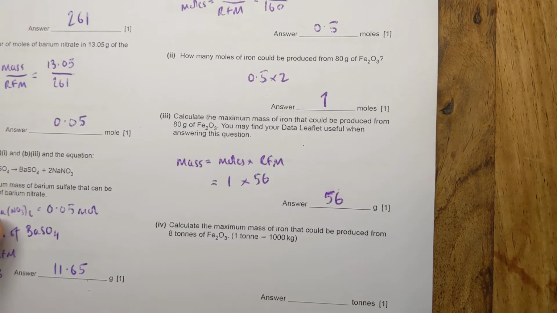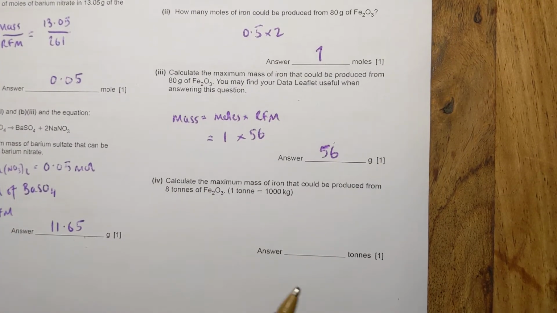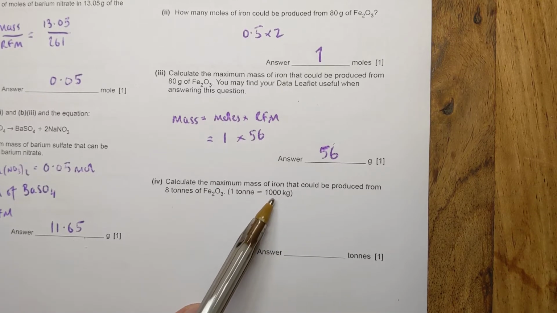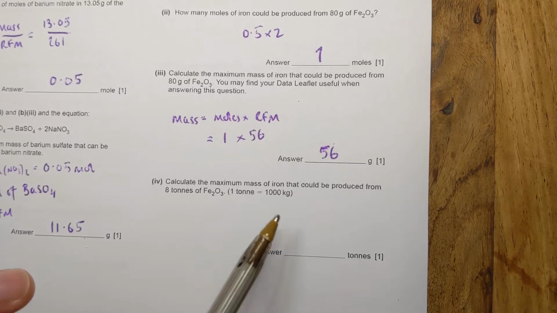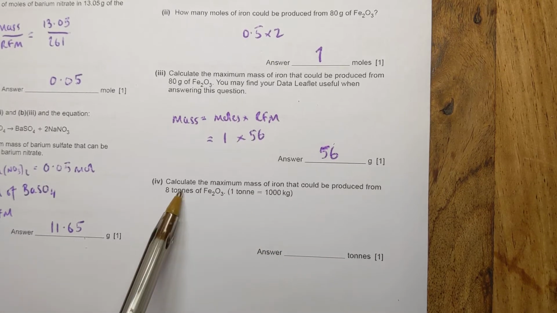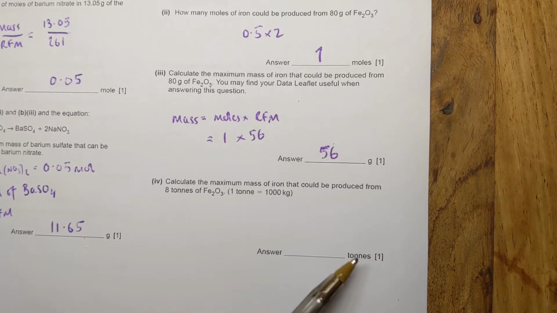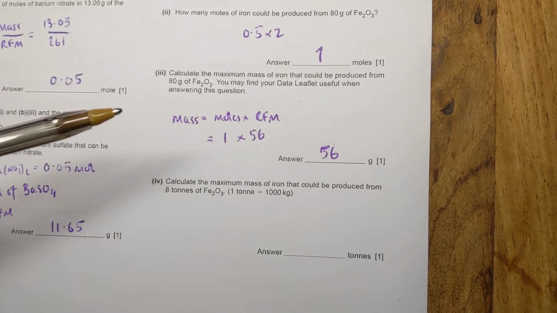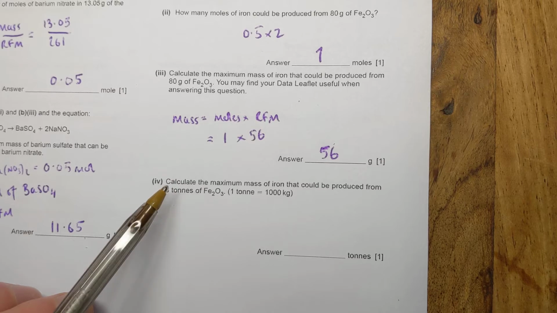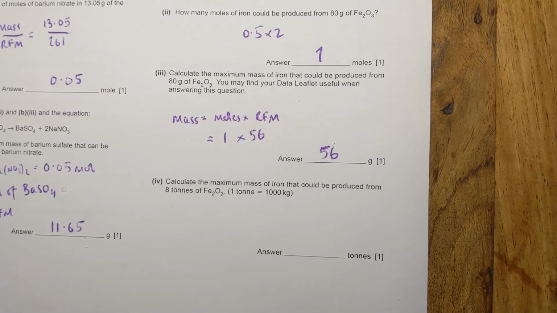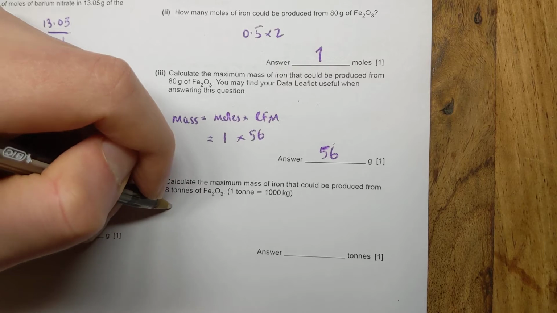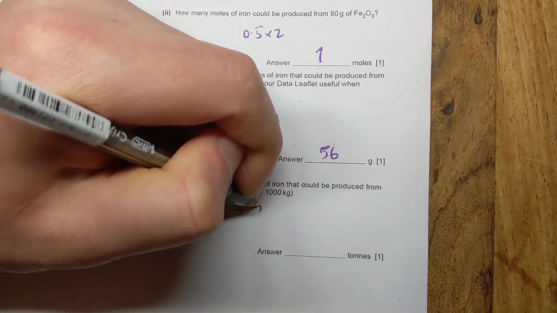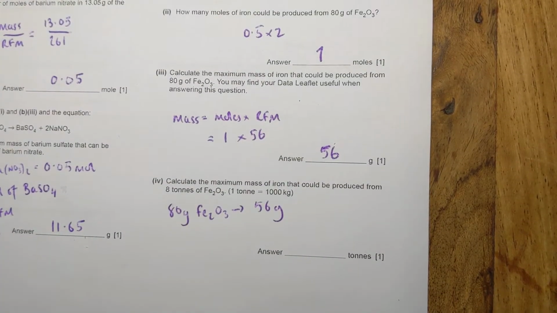We've got a very strange looking part 4 here. Calculate the maximum mass of iron that could be produced from 8 tons of iron oxide. 1 ton is 1,000 kilograms. At first glance it looks like you have to do a whole other mole calculation because it's a different mass, but it's only 1 mark, so it mustn't involve that much calculation. What it wants you to work out is a way to scale up or scale down from 80 grams of something to 8 tons of something. Essentially you're using a bit of logic. 80 grams of iron oxide eventually led from my calculation to 56 grams of the iron.